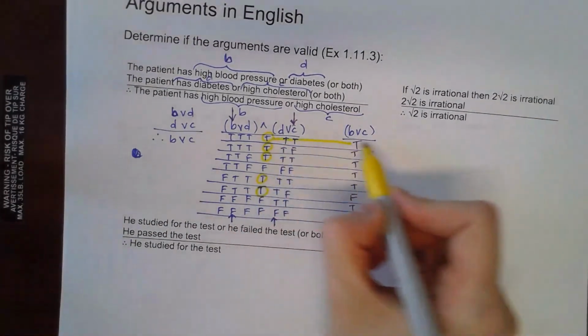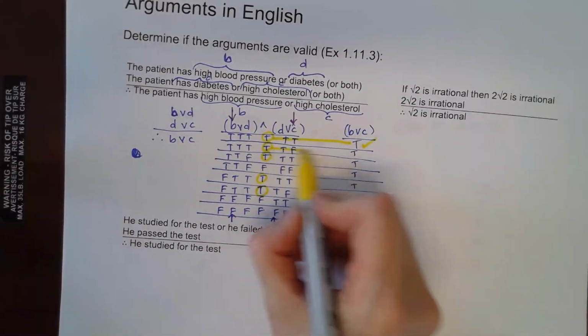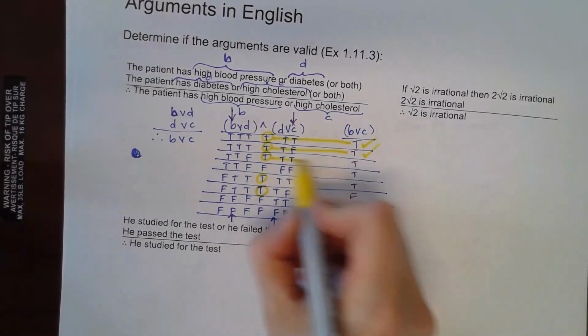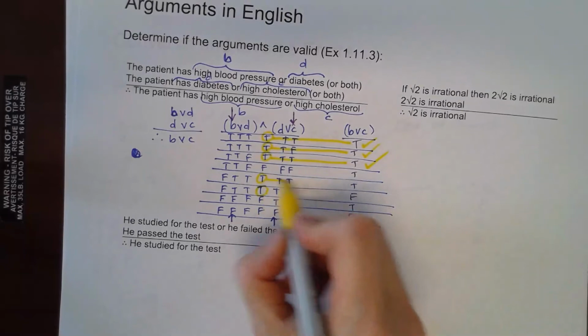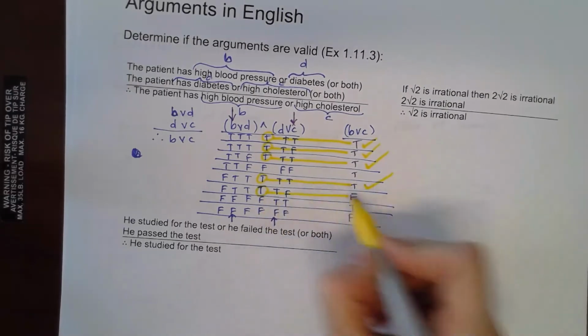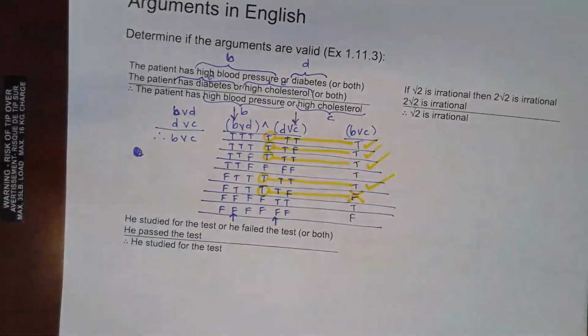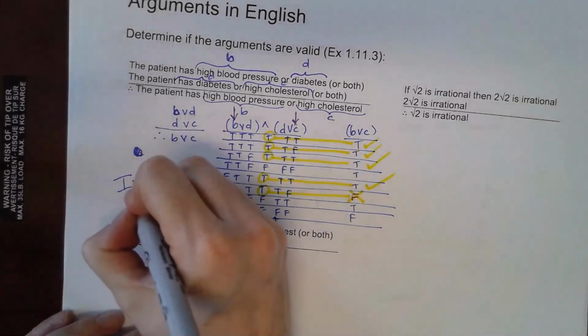Okay, so we get a true there, that one's good. We get a true there, that one's good. We get a true there, that one's good. So far so good, and then we find one that's not. Okay. So we do not get a true conclusion for every single true hypothesis, so this one is invalid.